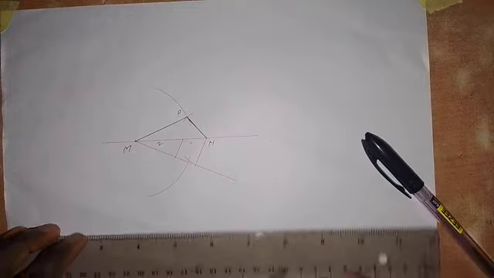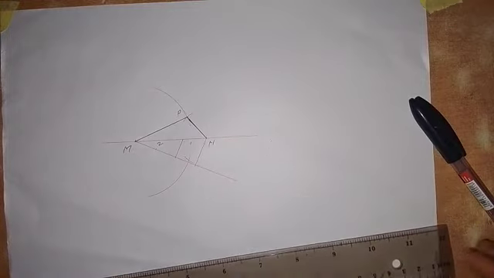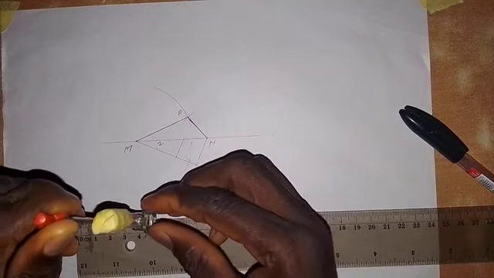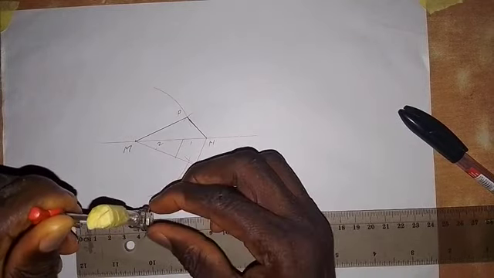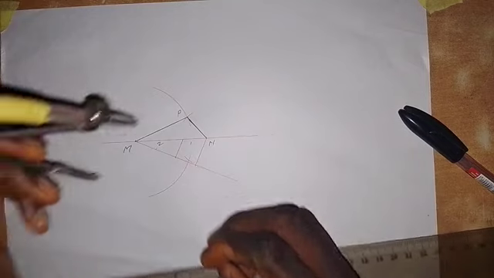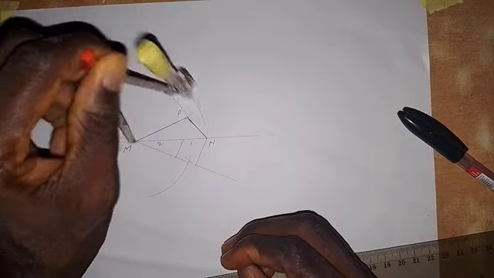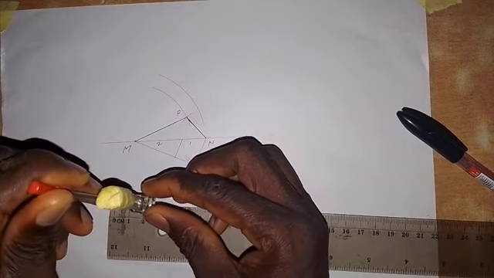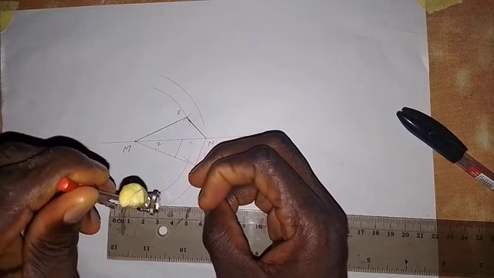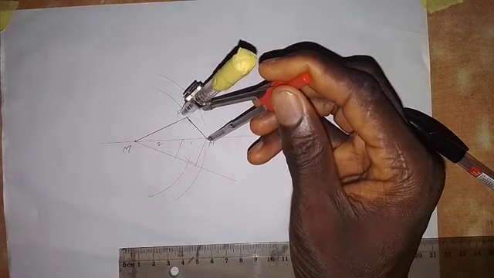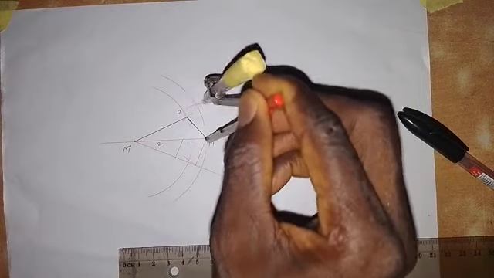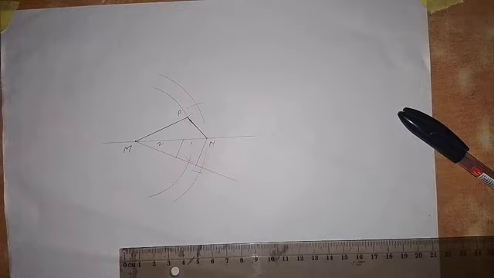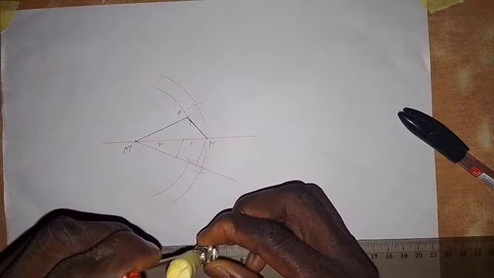Now the next thing I'm going to do, based on what we are given, is take a radius of 50 millimeters. So I'll take 50 millimeters on my ruler, put it at point M here, and draw an arc again, up and down here. Then I will take 25 millimeters, put it on point N here, and make an arc here and an arc here. That is also 2:1.